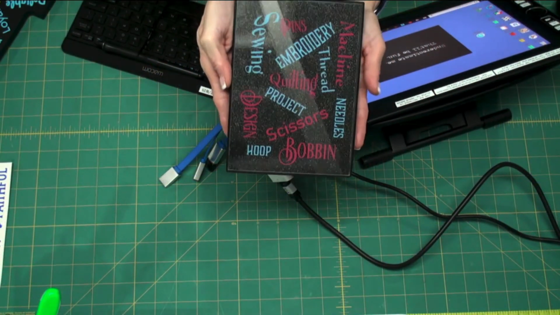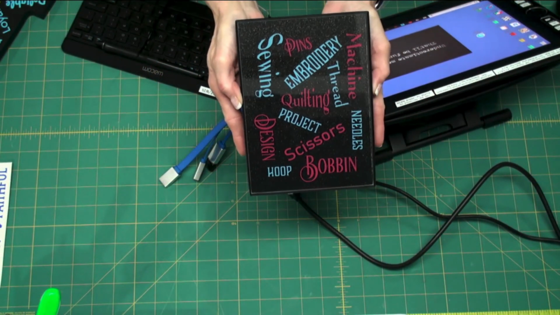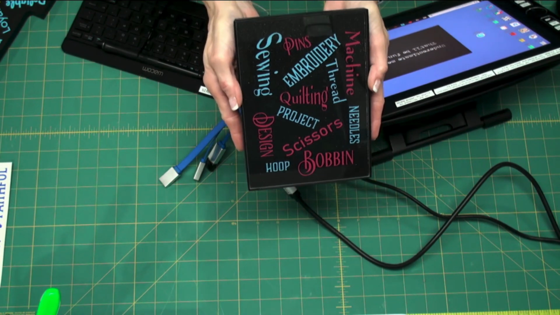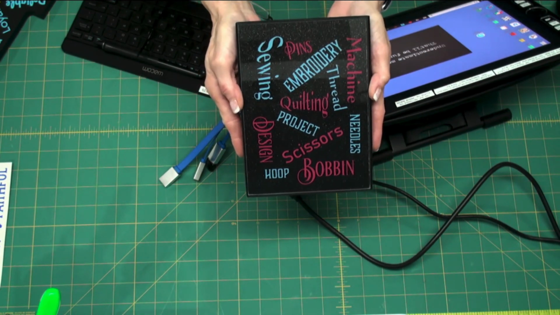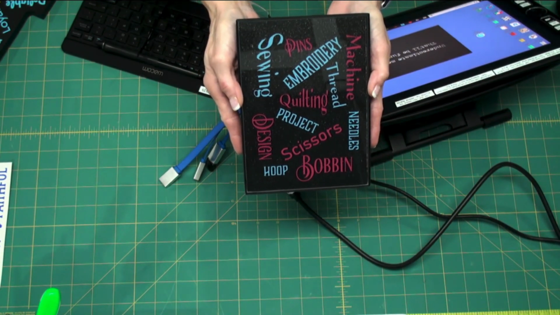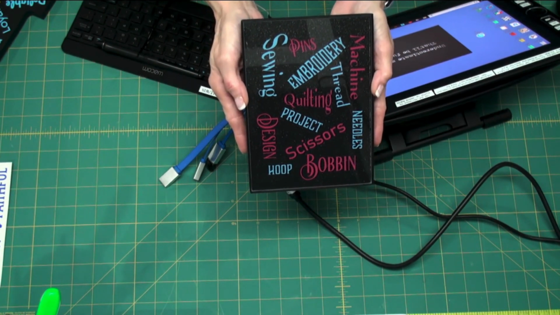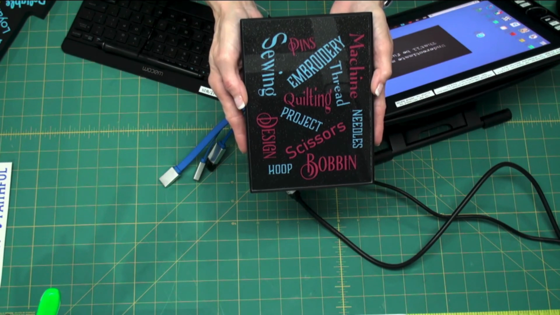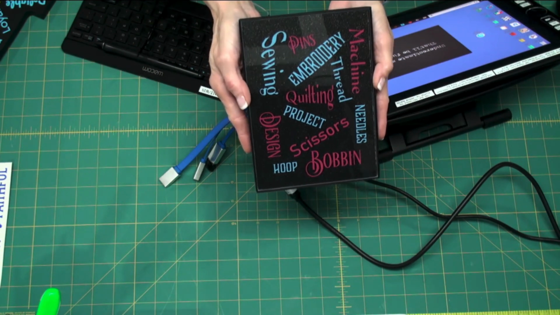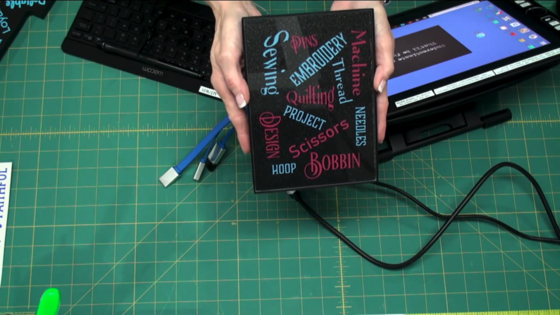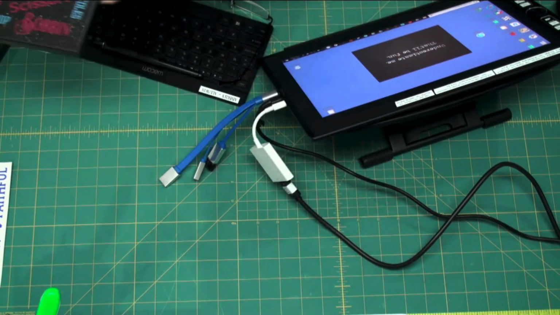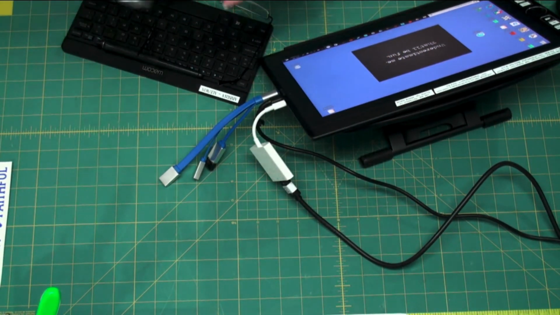So I have a couple of samples here of subway art. This is one sample. We did this for a class. So basically it's words with different fonts, different sizes, different shapes and treatments put into kind of a collage type thing. So that's one. And then this is another one.